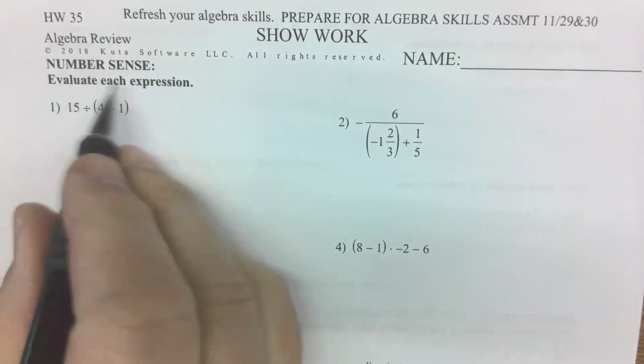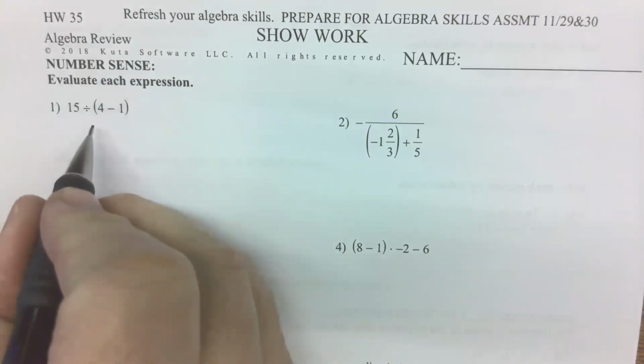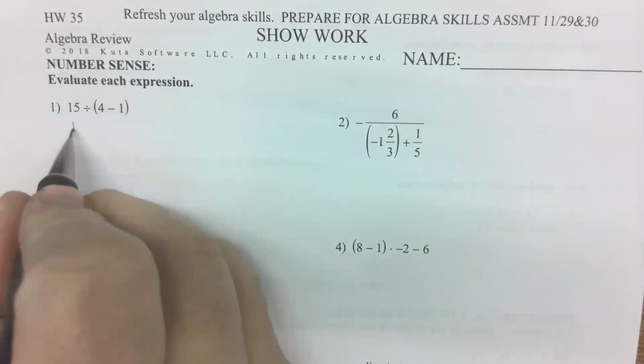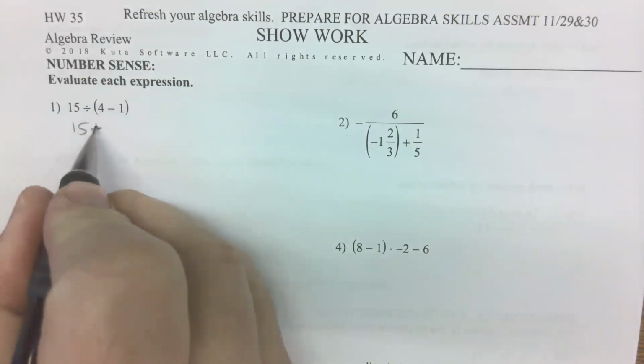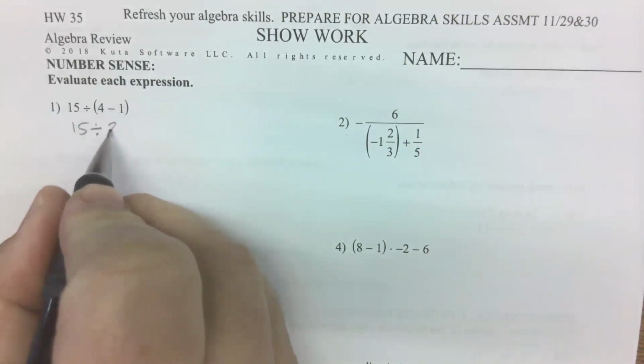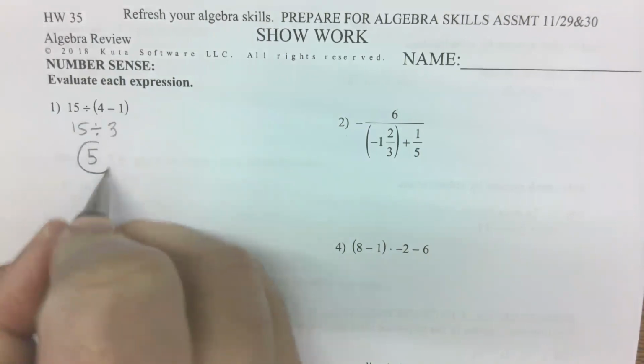So the first is number sense. We're beginning with the PEMDAS rules, which says we do the parentheses first. So in this case, we'd get 15 divided by 4 minus 1 is 3. 15 divided by 3 is 5.